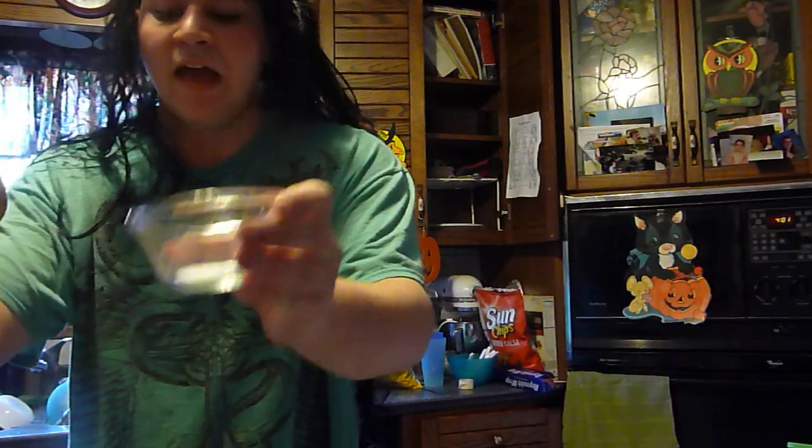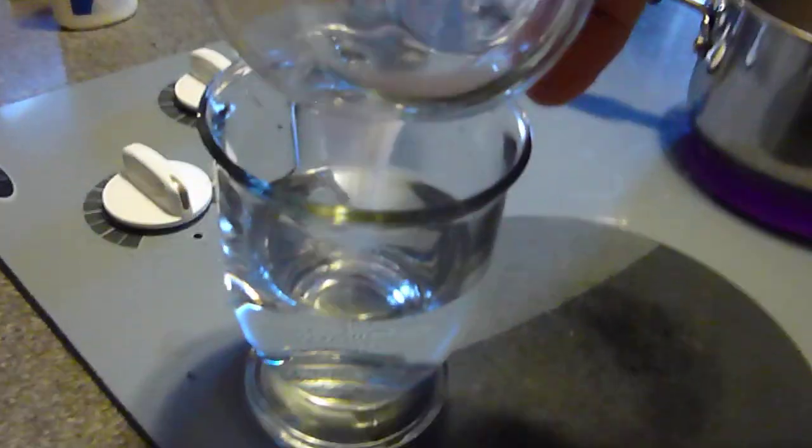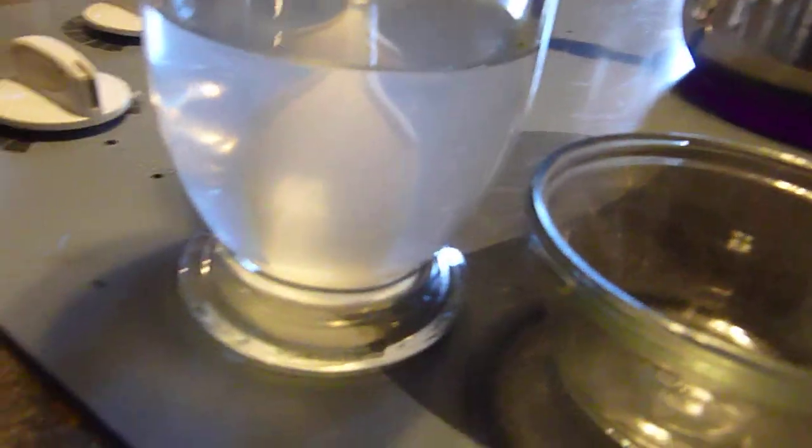Next property? Water is a good solvent. You see this salt? I'm going to put this salt into this glass of water, and then you'll see it disappear. First, gotta mix it up. Do you see any salt, Chankwelle? I don't see any salt. You get the point. Exactly.